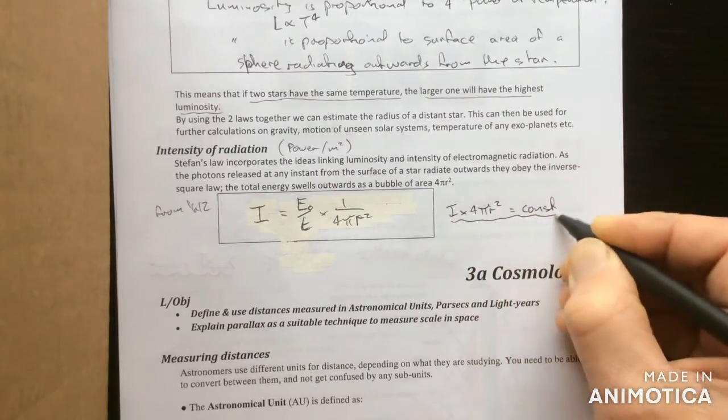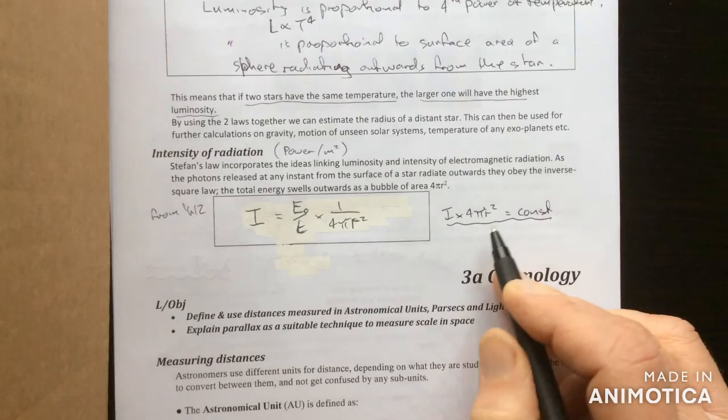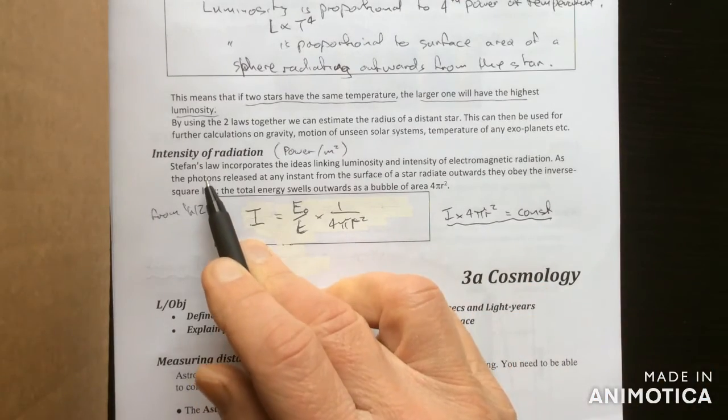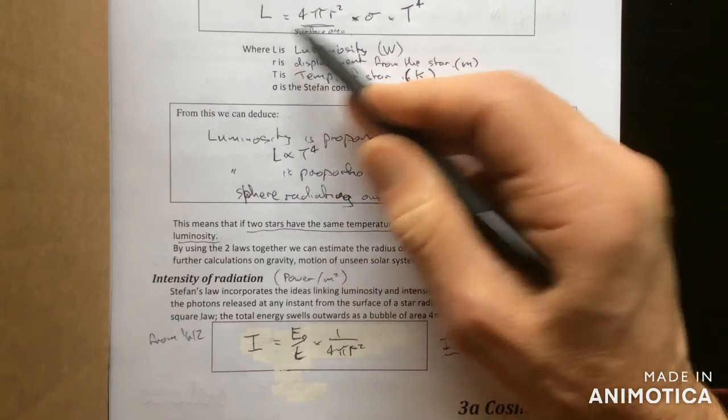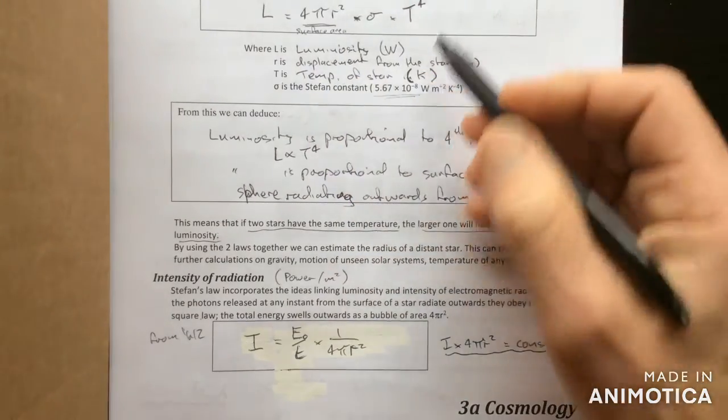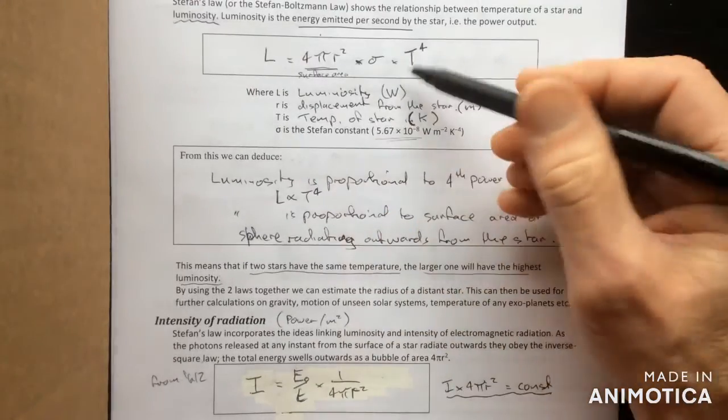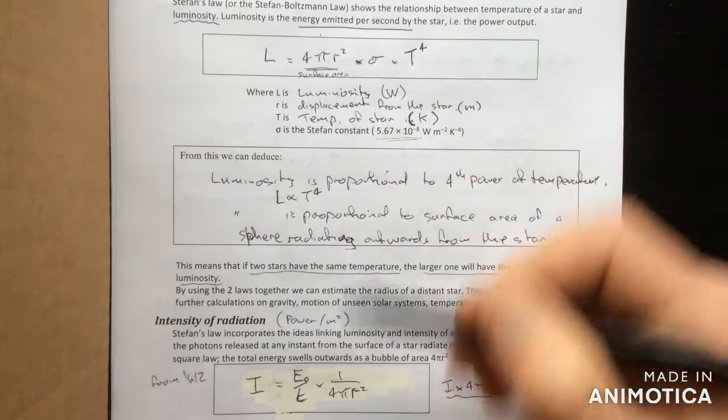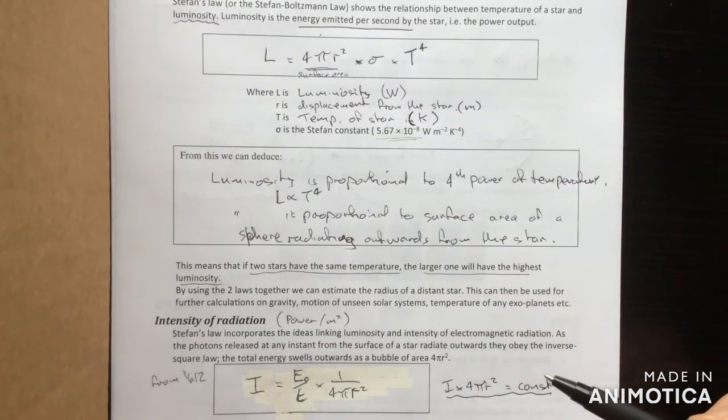So again, a convenient reminder from last year, because actually it's quite easy to work out how the intensity changes with distance. It's the same as what we got over here. So it's just a simplified version of Stefan's law. There is an analogy between the two.